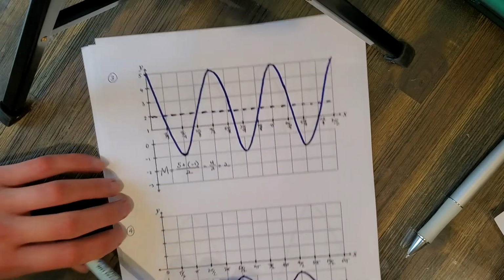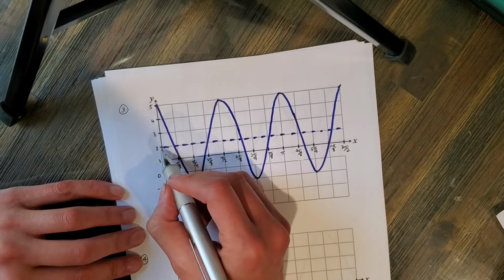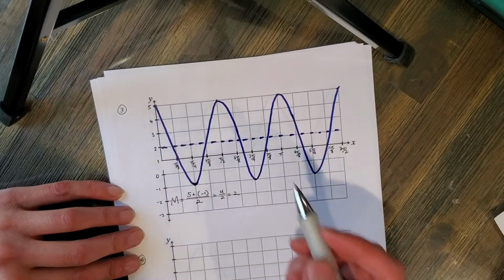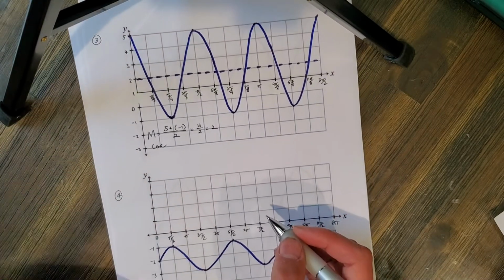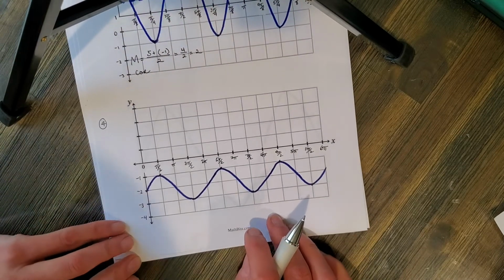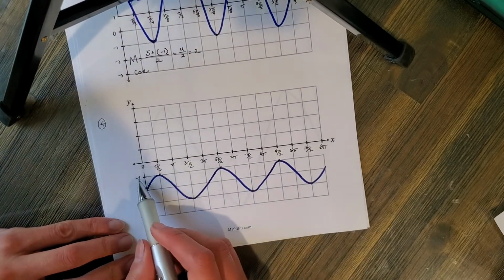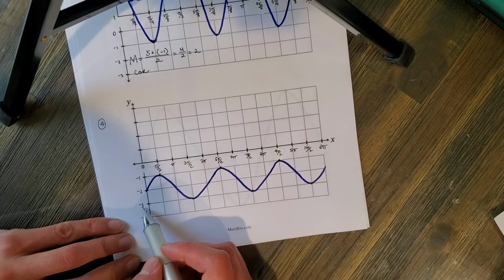Now notice here, this one, the curve does not start at the midline. So that means this is a cosine graph. So the next one here, this is a shorter one. Notice here we have -1 and -3.